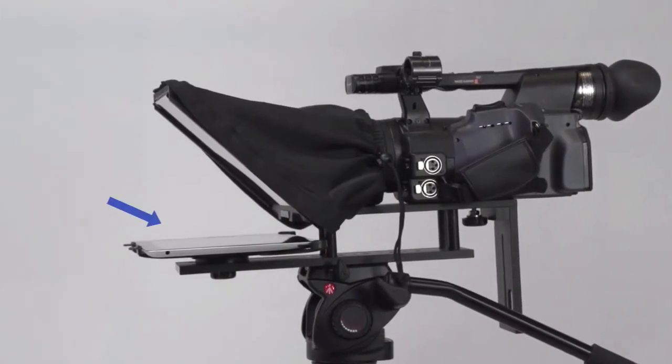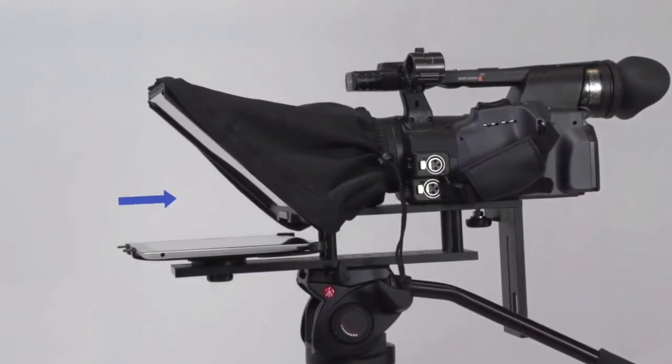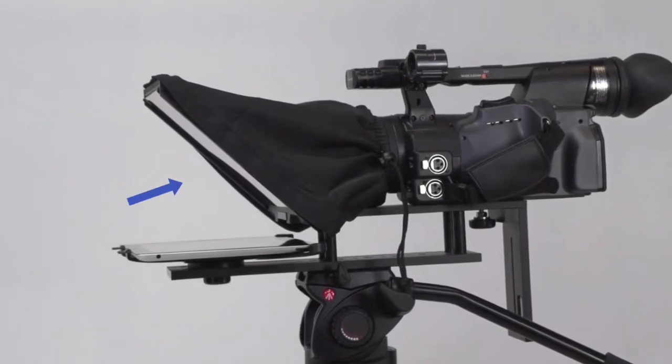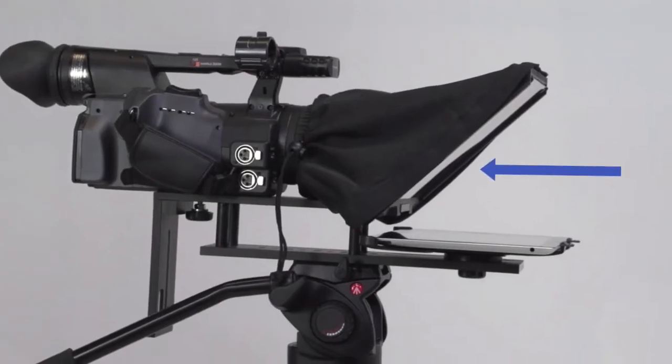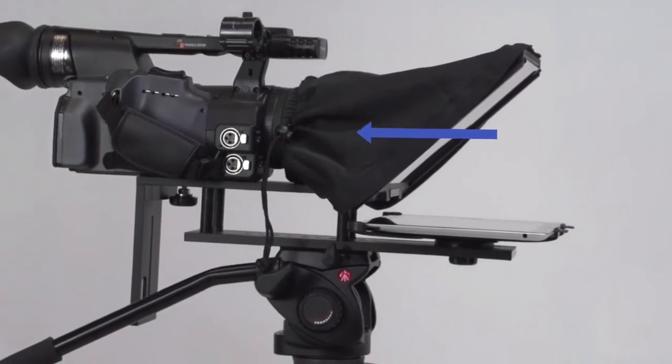It holds an iPad, and it reflects a mirror image of the script, and that sits right in front of the camera lens like a normal prompter does, so that when you're looking at the script on that see-through mirror, you're looking right at the camera lens.